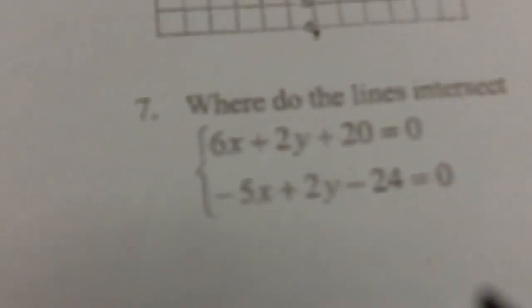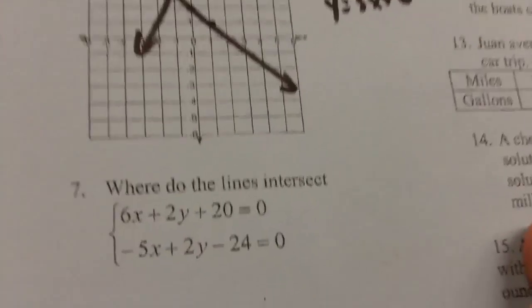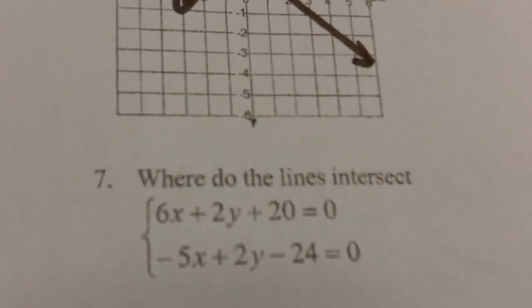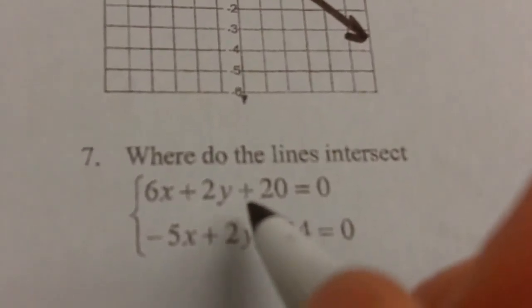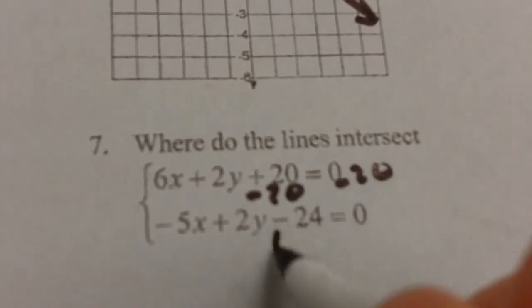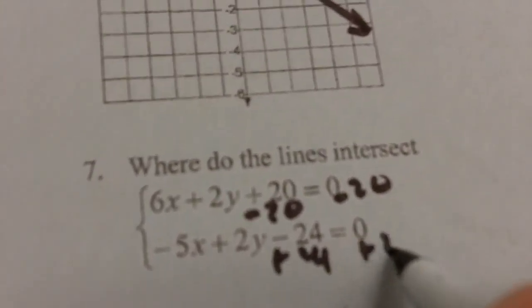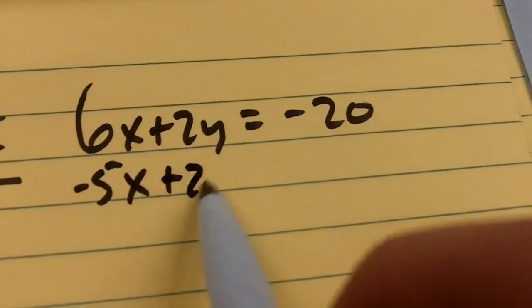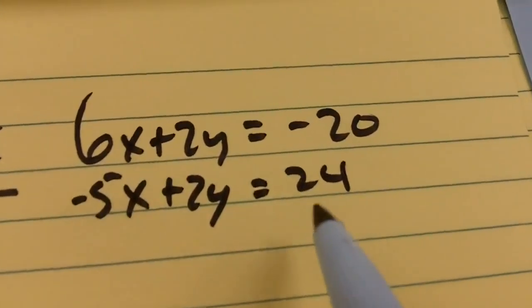Skip to 7. 7 says where do the lines intersect? That's just another way of writing what is the solution to the system. This looks weird. We don't usually write the systems like this, so I'm going to make it look like how we usually write. I'm going to subtract 20 on this one, and I'm going to add 24 on this one. And I'm going to rewrite those over here. The first equation becomes 6x plus 2y equals negative 20. The second equation becomes negative 5x plus 2y equals 24.